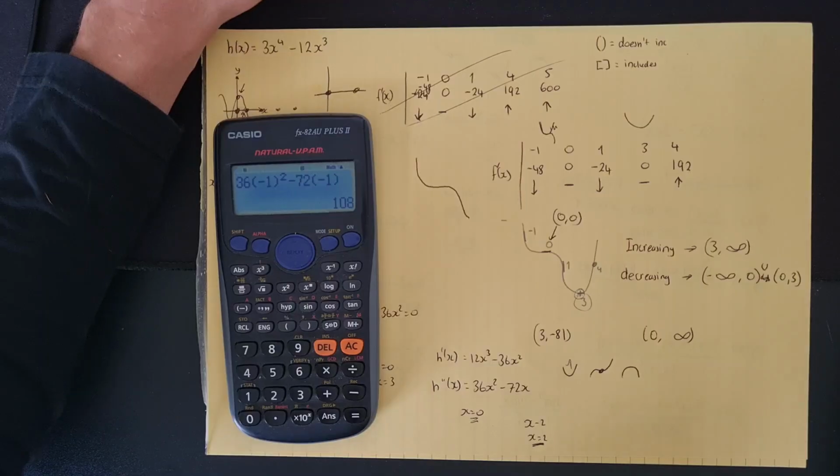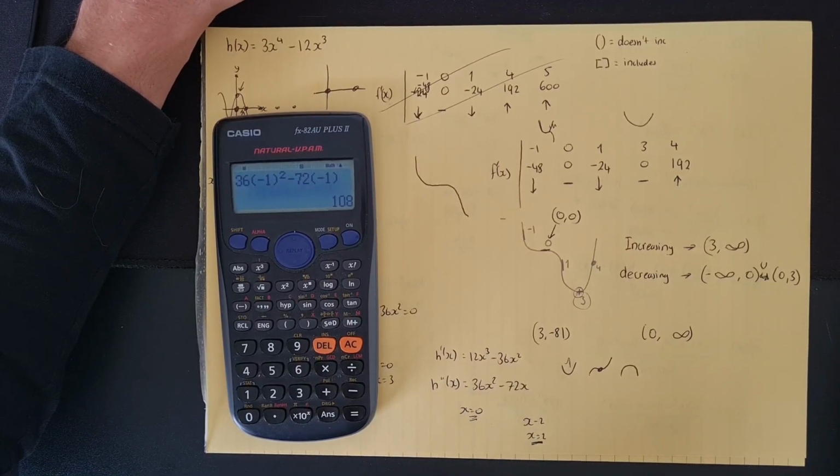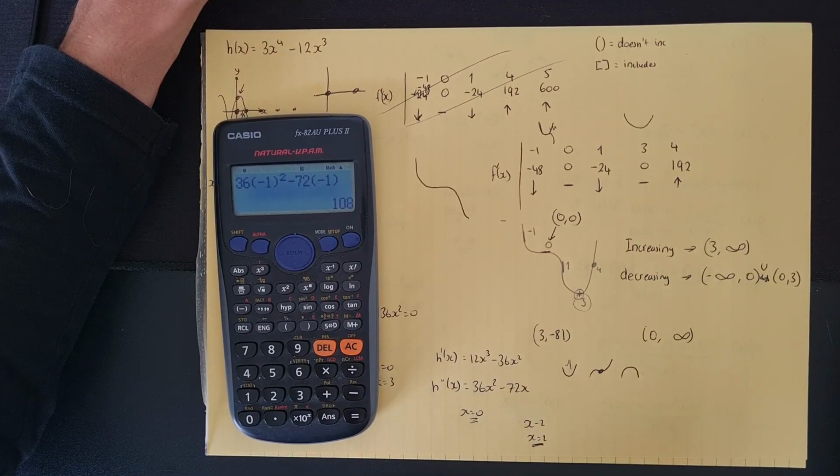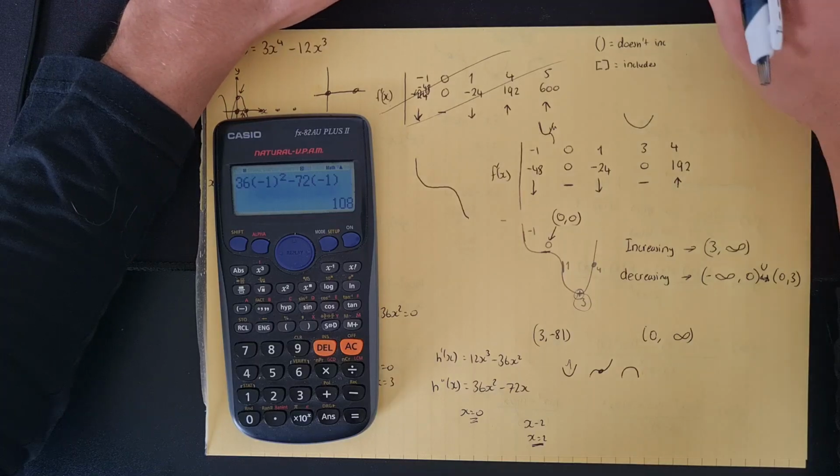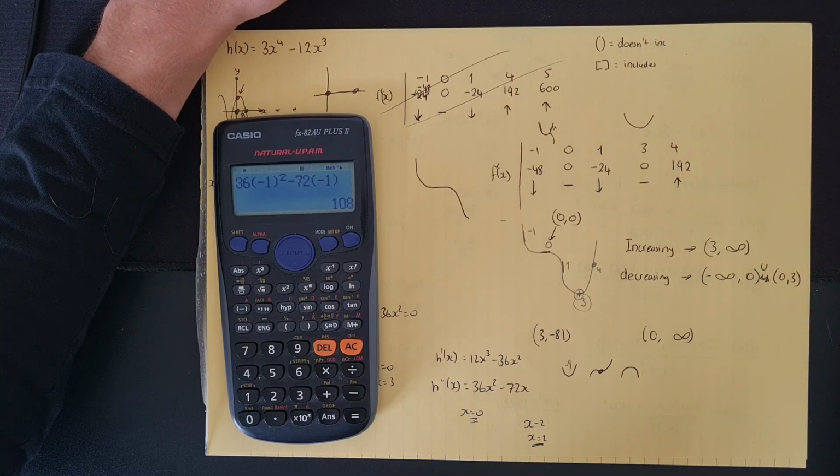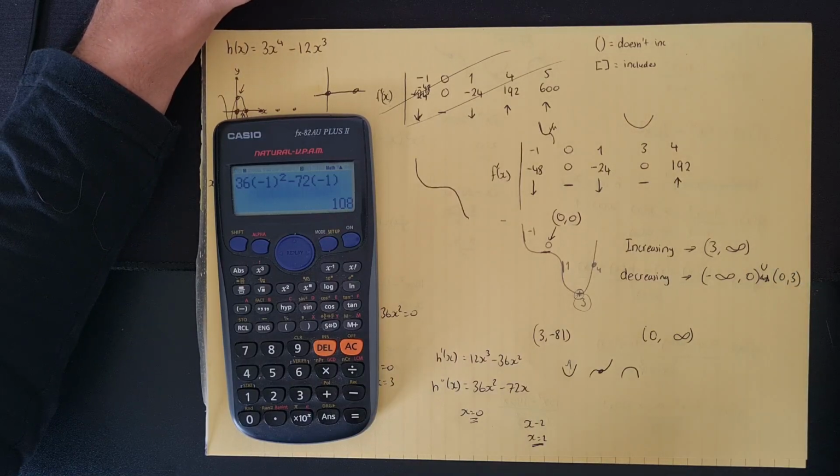So what we're going to be seeing then is negative infinity all the way to 0 is going to be concave up.